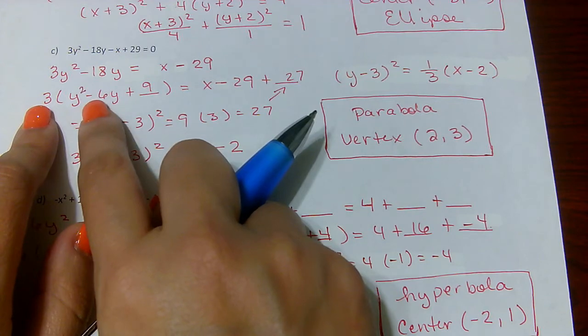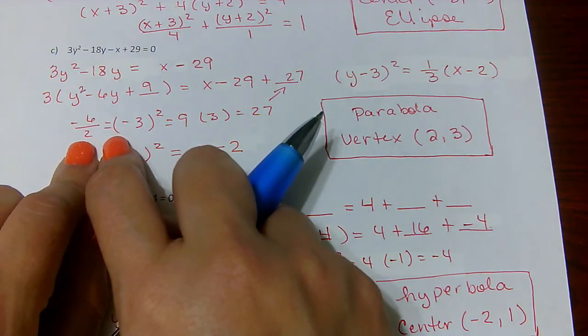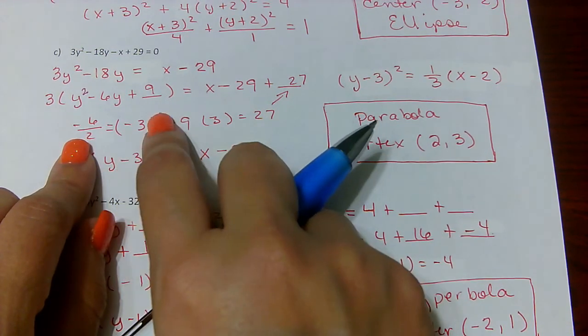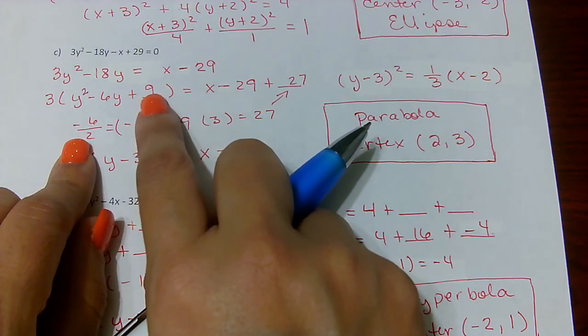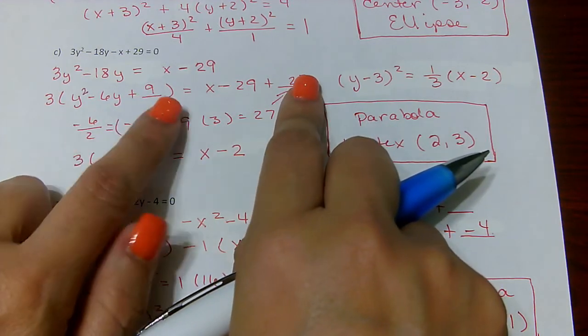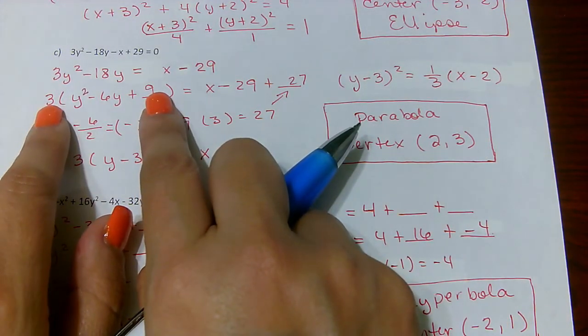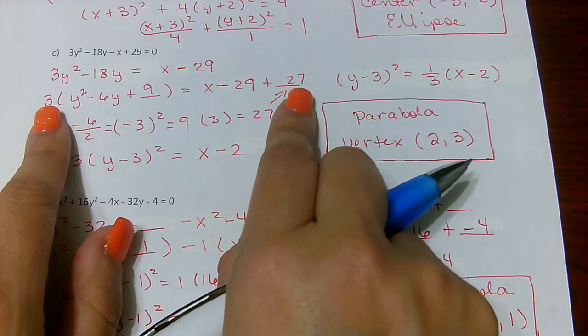In order to complete the squares, I take this middle term of -6 and I divide that by 2. -6 divided by 2 gets me a -3, and once I square that, I get a 9. That 9 goes in this blank here. Remember, we cannot add a 9 to the other side because I'm doing technically 9 times 3. 9 times 3 is 27, so I can add that to the other side of the equation.